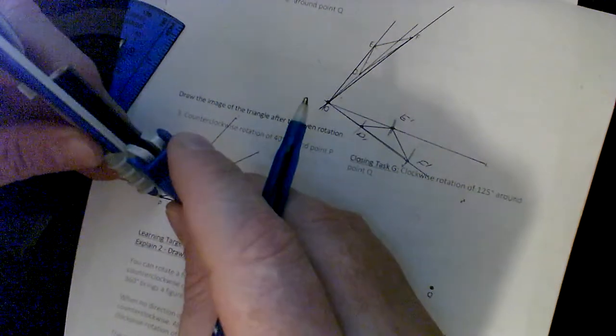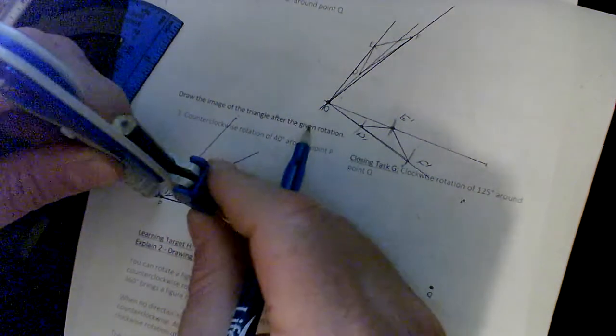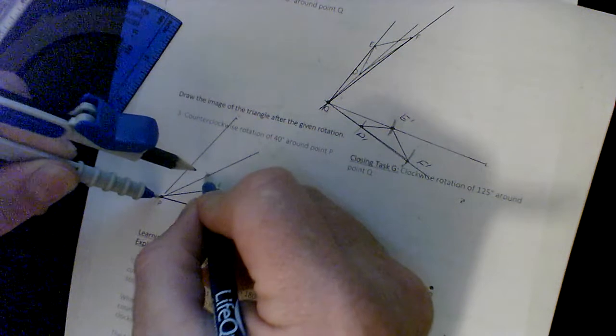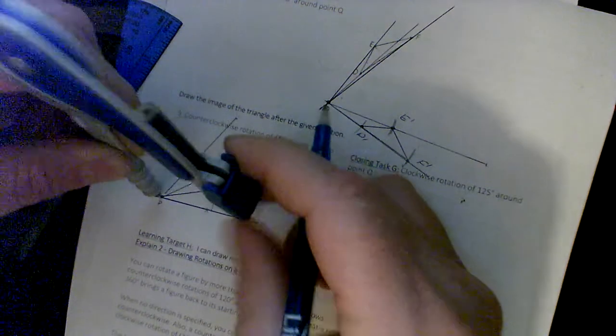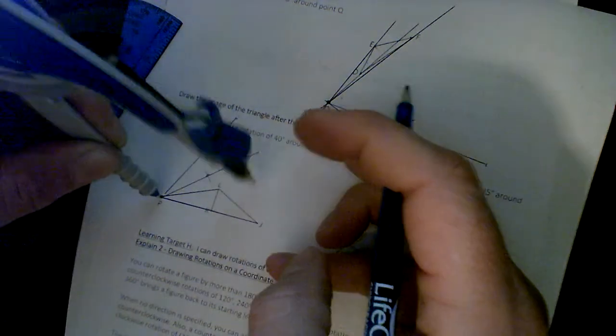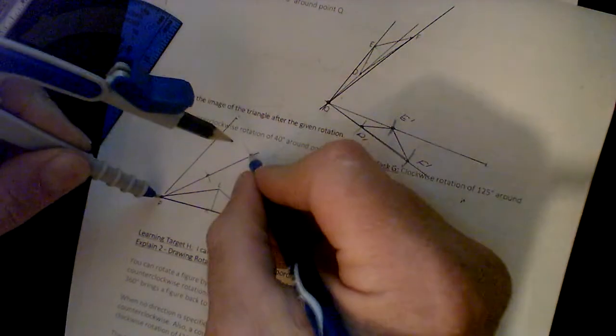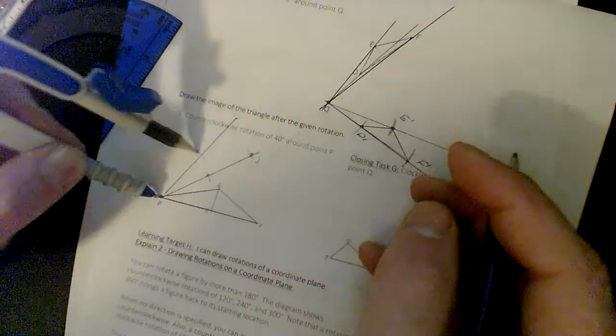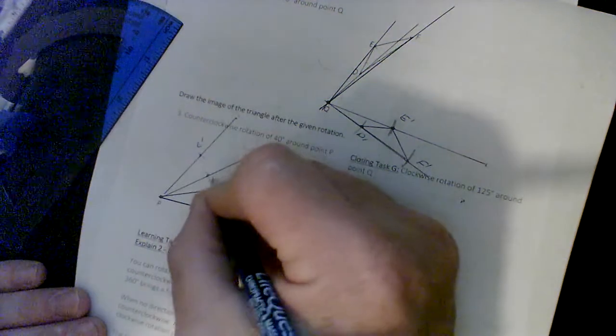So now all we got to do is get our three lengths, and we've got it. We'll start with K, since it's pretty darn close there. Right there. There's K. I'm going to stay and get J here, because it's on the same line. There's J. And then we're going to go to L with the other line, which is this distance right here. There's L. L prime, K prime, J prime.